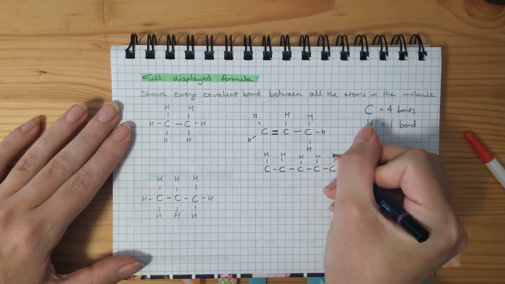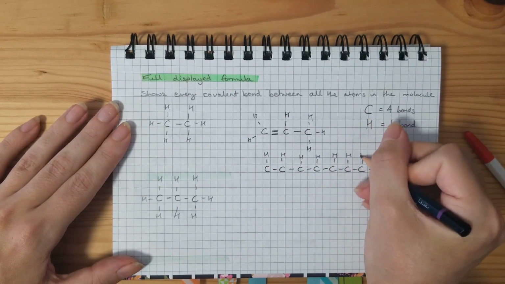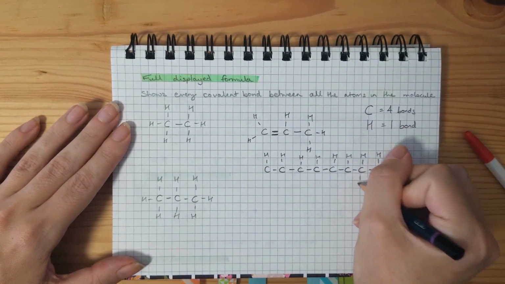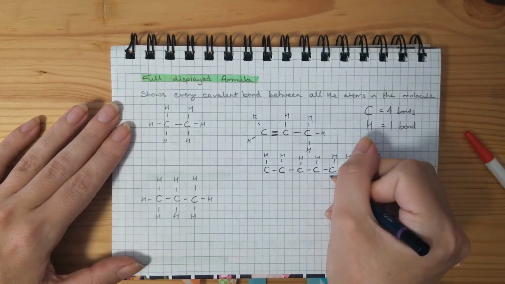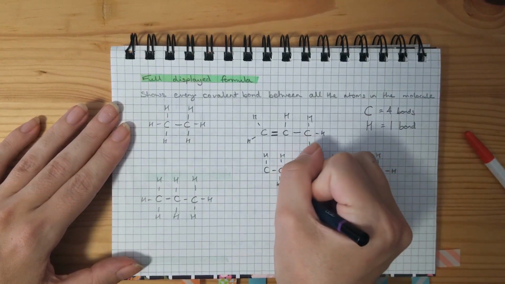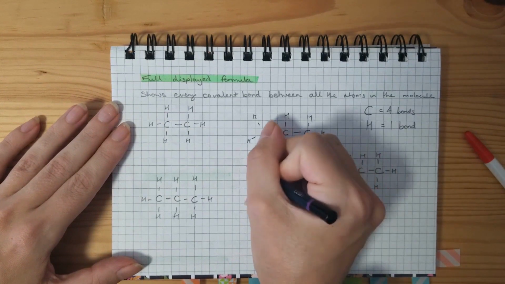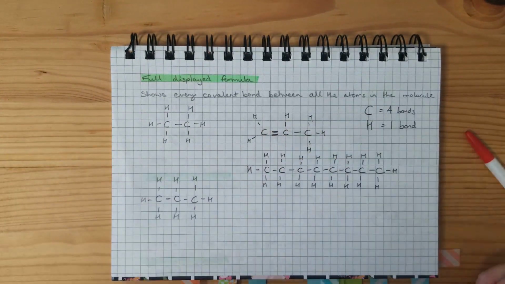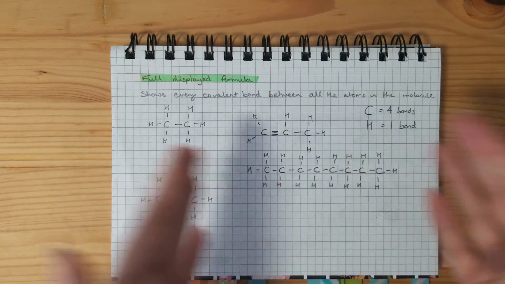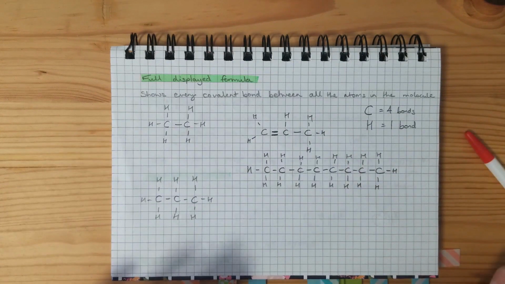Now, as you can see, this style of representation gives us lots and lots of detail. We can see everything going on. But when we get to the bigger molecules, it gets very, very tedious and long to draw. So we obviously have some simpler versions that you can use that still show you the structure but don't require quite all of this long drawing.